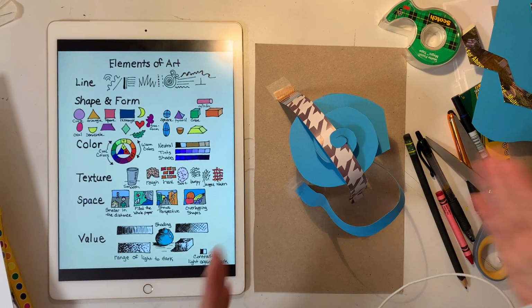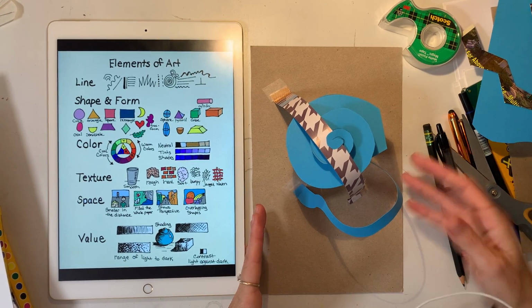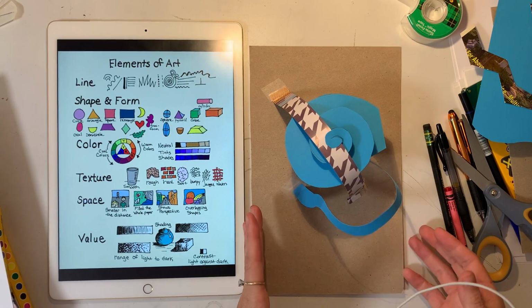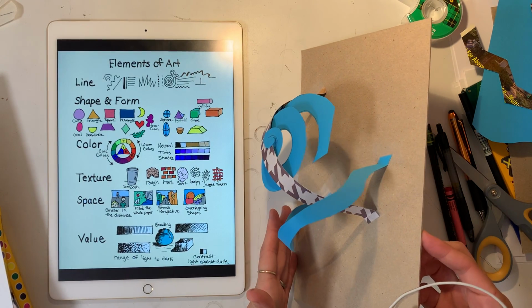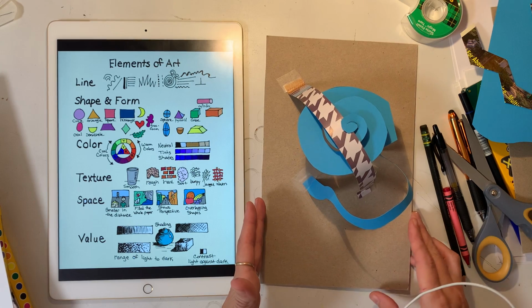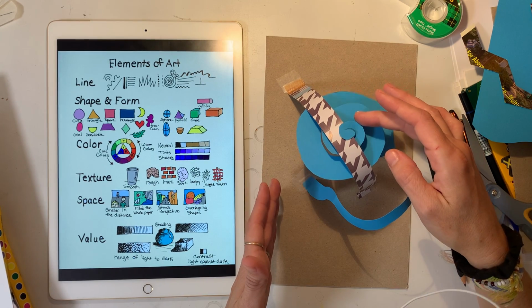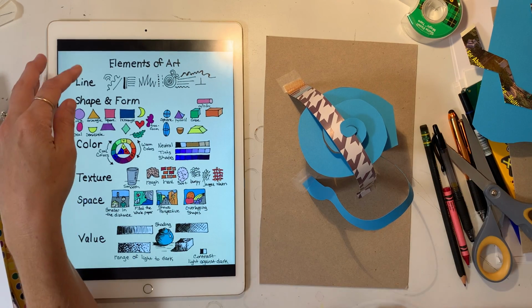Today we're going to be making a paper sculpture, and I already started one. It's not done yet. You can see it from the side there. And we're going to be focusing on using lines to make this sculpture.